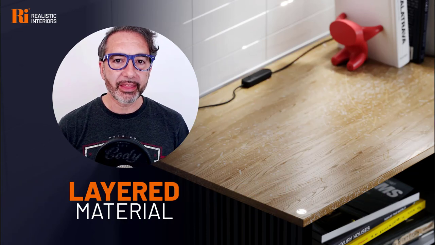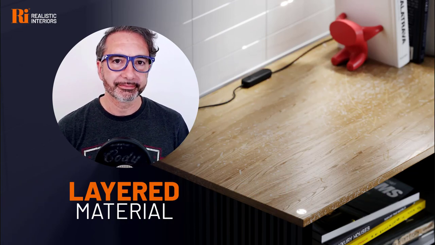We can control the overlapping of different surface properties such as reflection, stains and scratches. And there is a specific type of material that allows us to do this in a very simple way, with total control over the weights of each effect. Let's try to understand how layered material works.